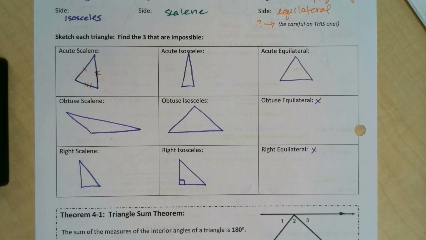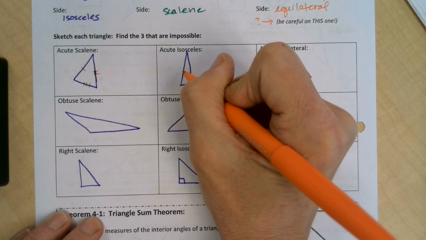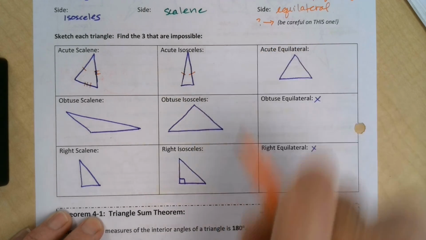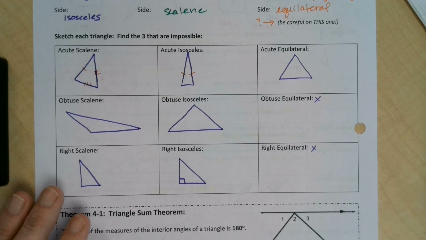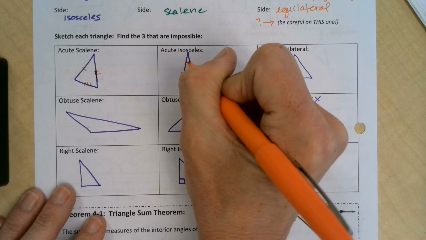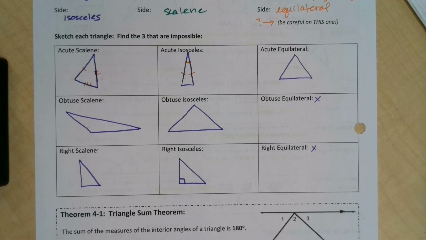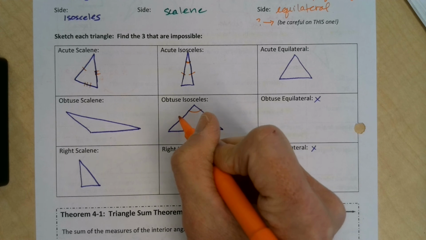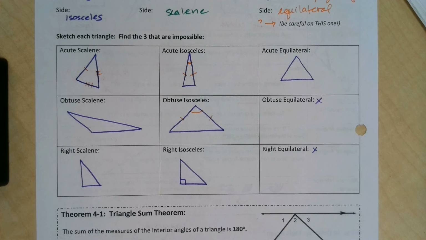All right. If I have 2 congruent side lengths, and this is smaller than 90 degrees, I have an acute isosceles. Here I have an obtuse isosceles. I tried to make that 90 degrees. Did I do an okay job?